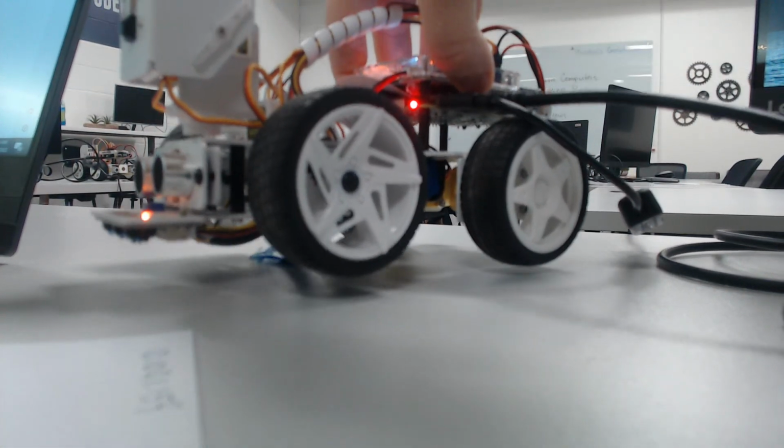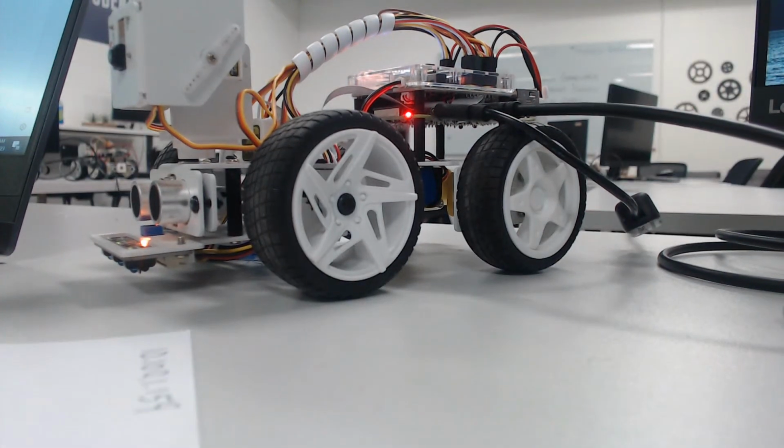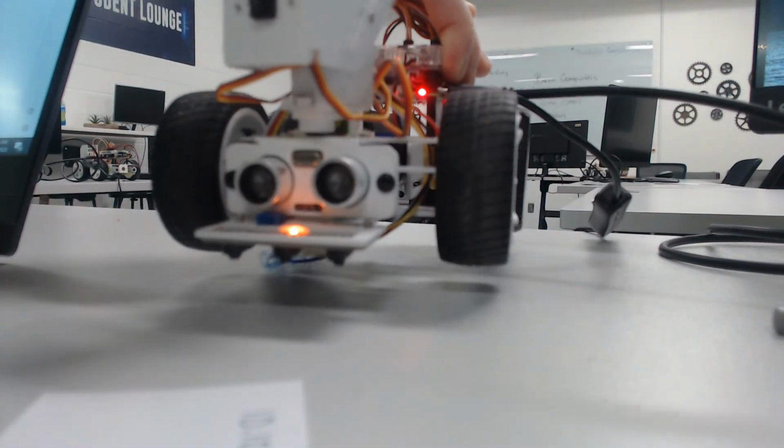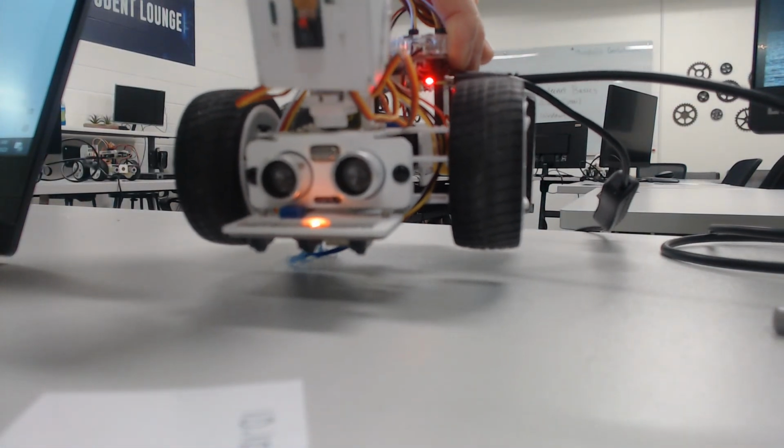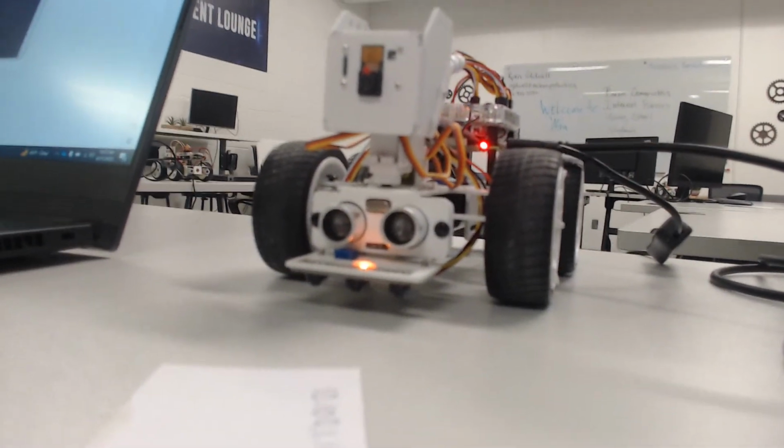For some reason, it's decided that it doesn't want to do what it's supposed to do. So give me one. Oh, there we go. All right, it just took a little while. As you saw, it moved. That's why I lifted it up.